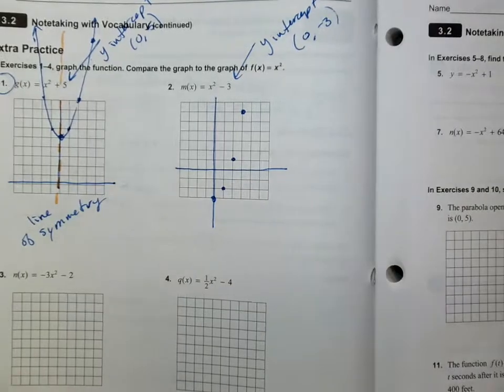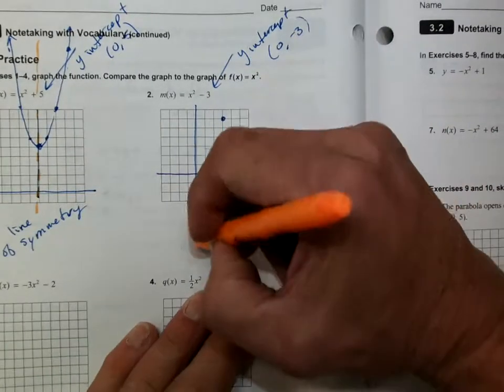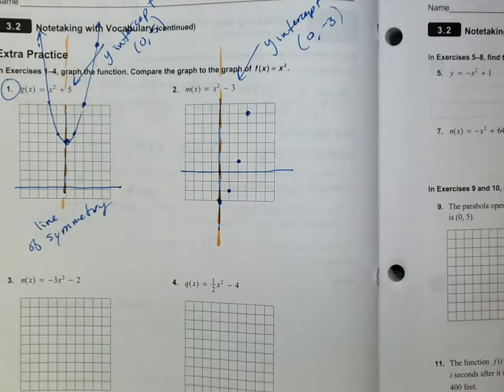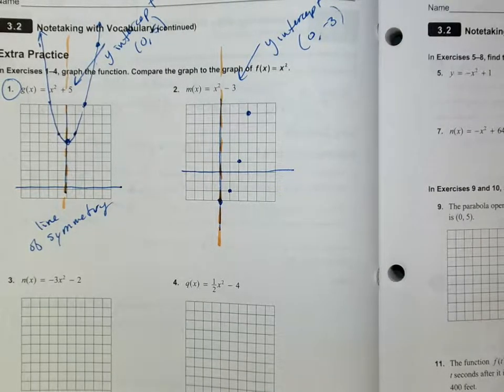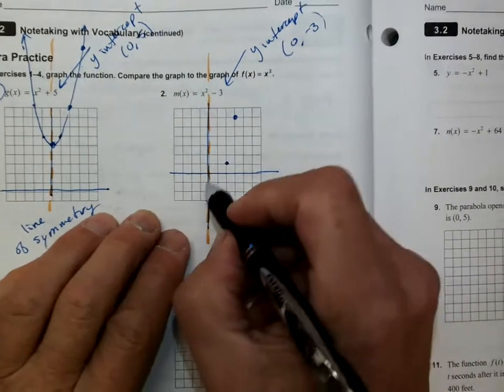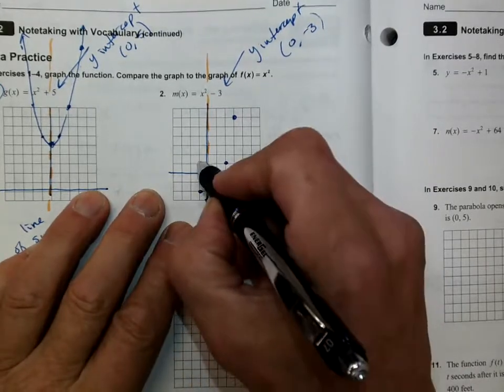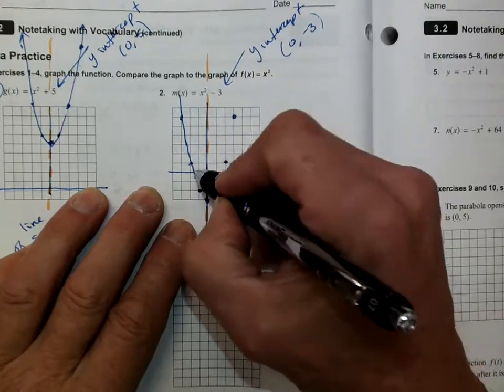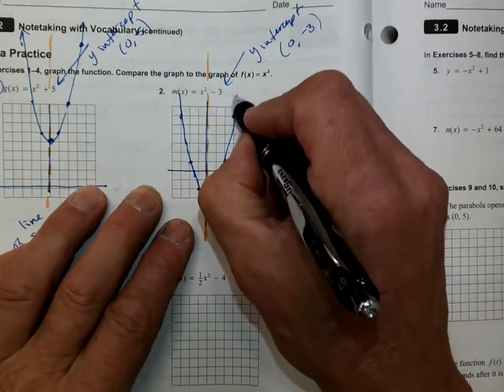And again, I have a line of symmetry which goes right through my parabola. I like the line of symmetry being drawn because it helps me reflect my other points. So I've got a point here, and a point here, and a point here. There we go.